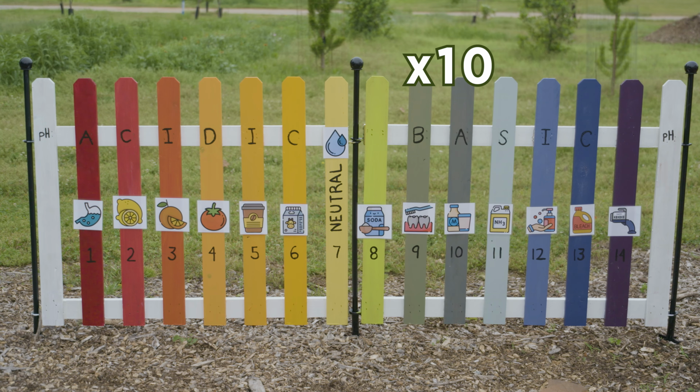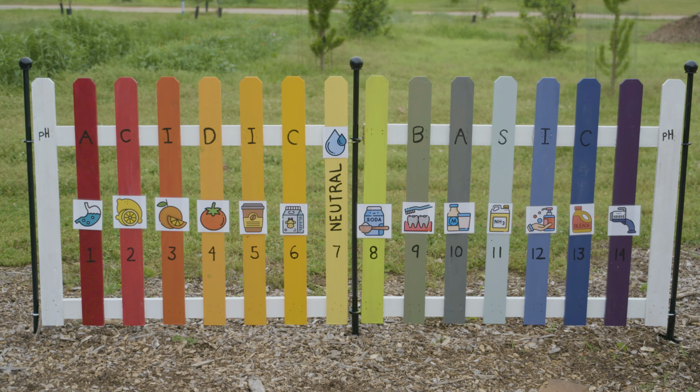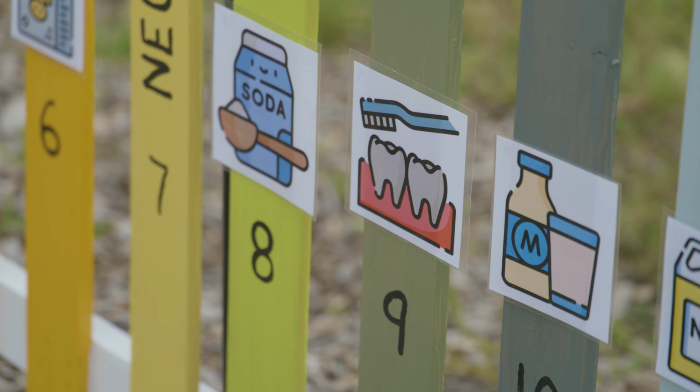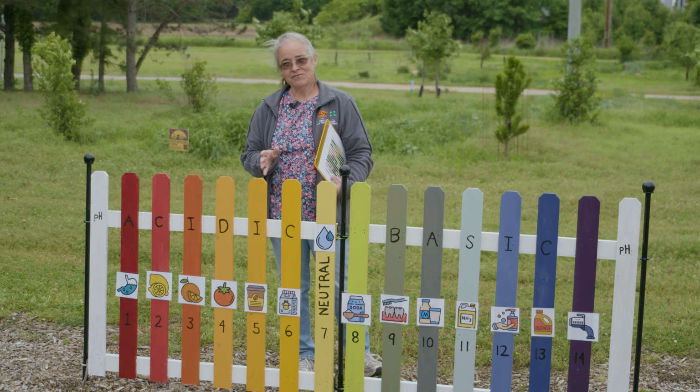So this is a factor of 10 between each one. So this is 10 times more acidic than this. So it's logarithmic. So it's not just a simple factor of 1, it's a factor of 10. Why is this important for life?